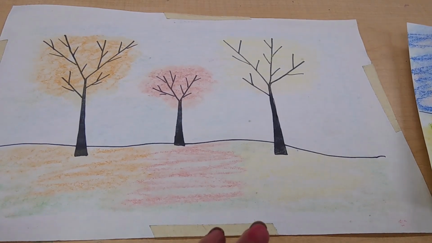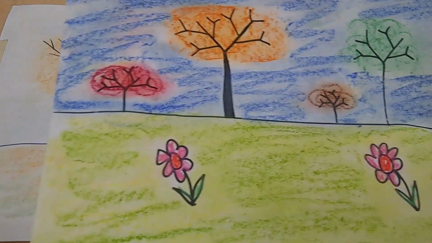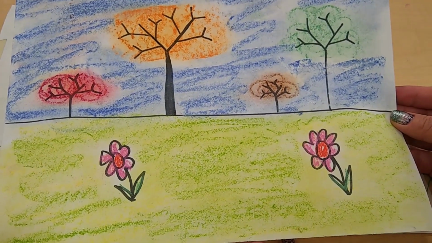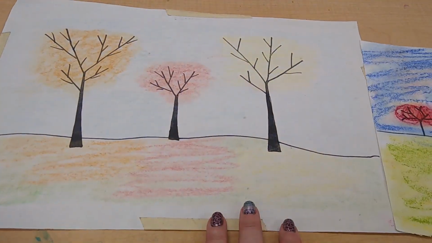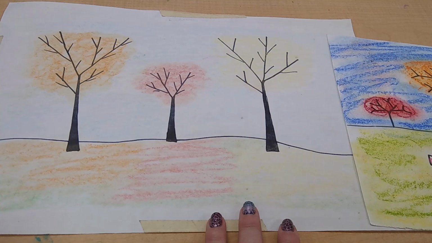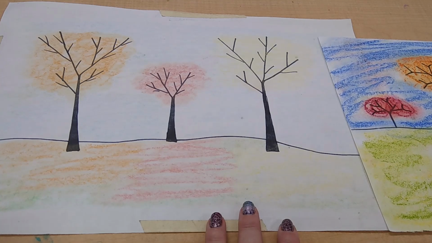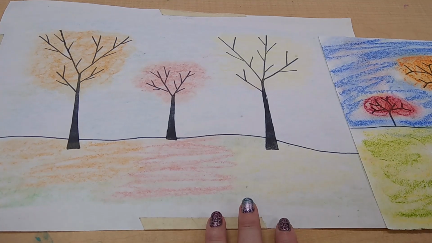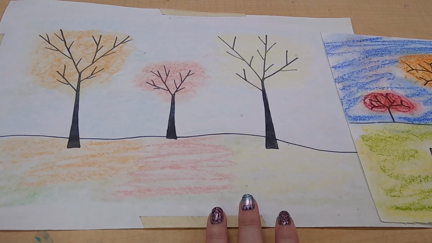You can use neutral colors, and also decide what season your picture is. Is it springtime? Is it fall? Are the leaves changing? Is it winter? Is there snow? Or is it summer and it's sunshine everywhere?